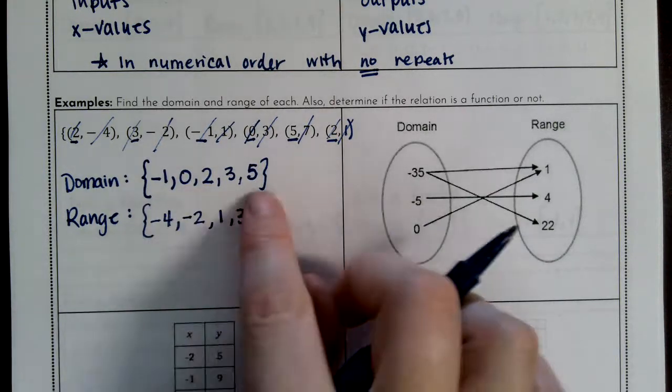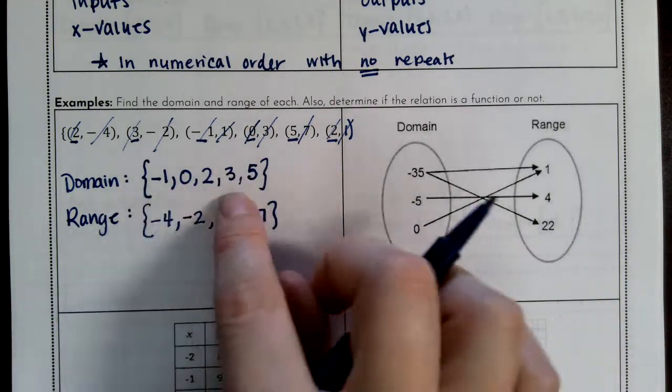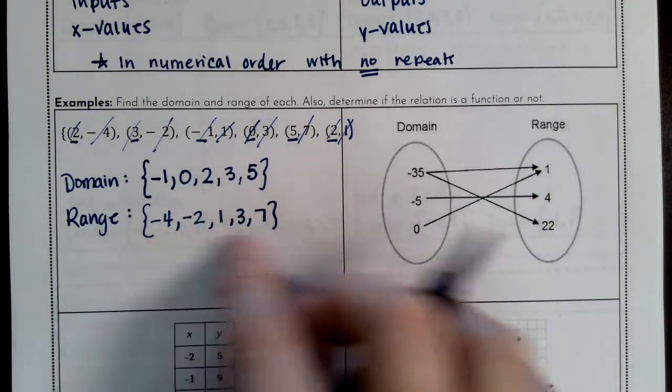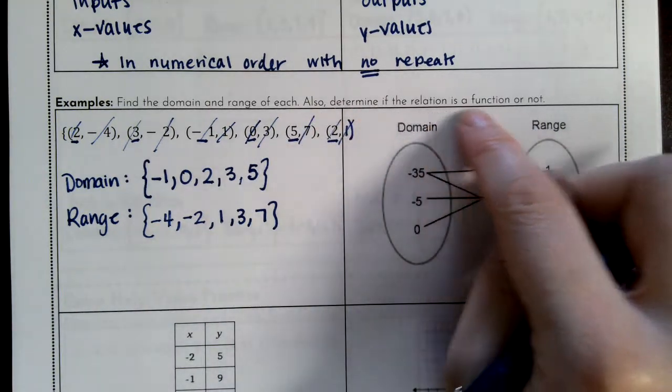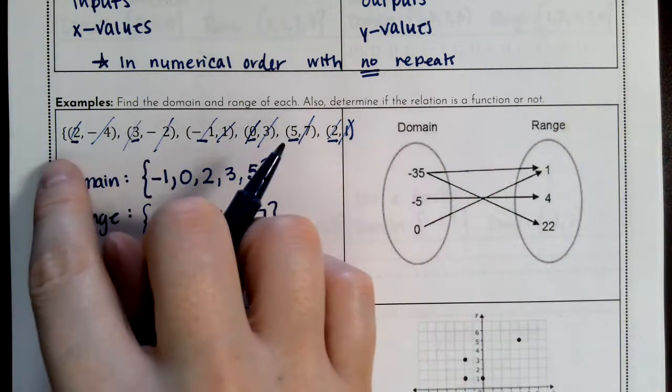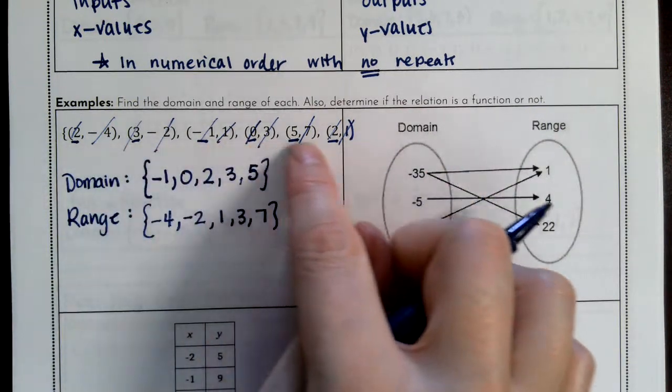So this is my domain and my range. Domain is all the X's, in order, no repeats. Range, all the Y's, in order, no repeats. We also need to determine if it's a function or not. And so I lightly cross them off so I could still kind of see them.